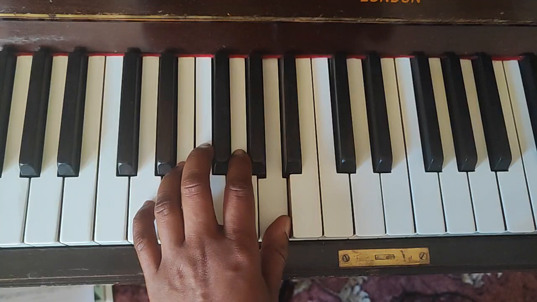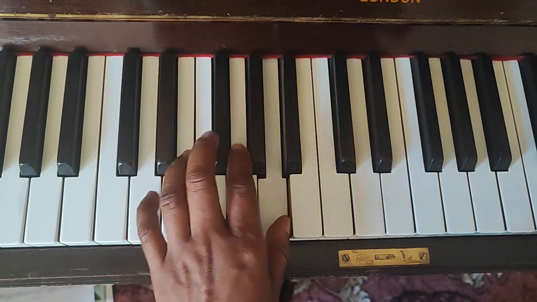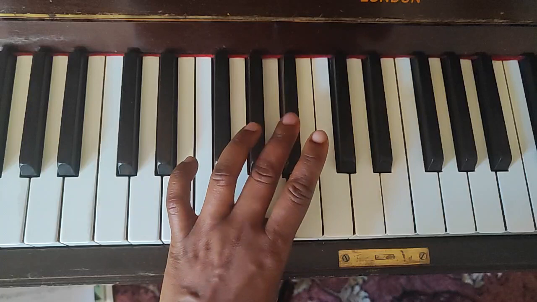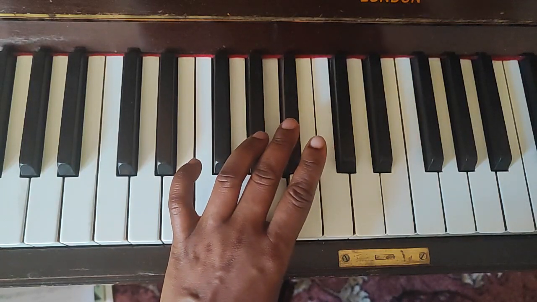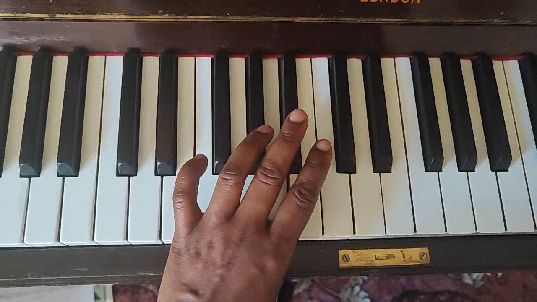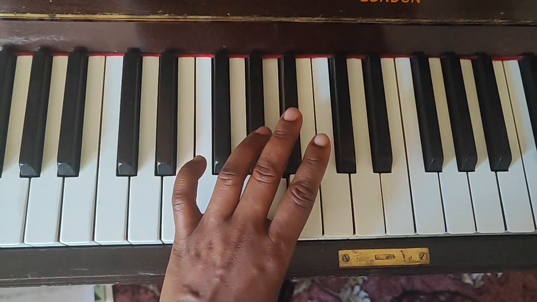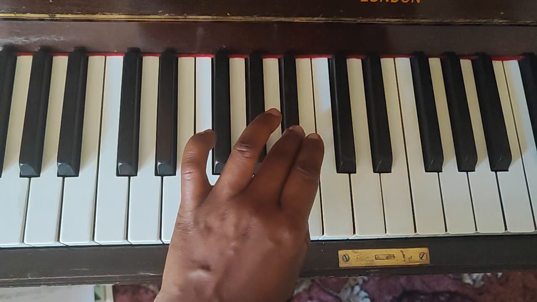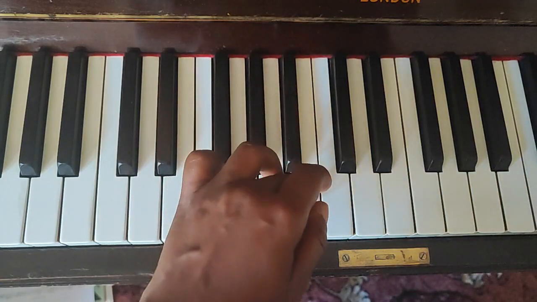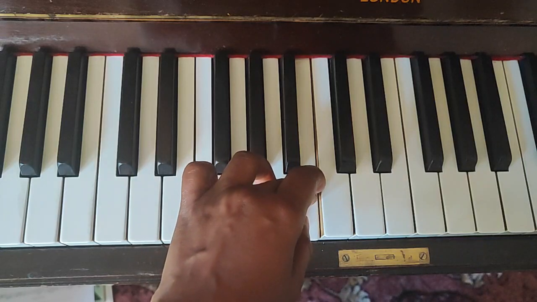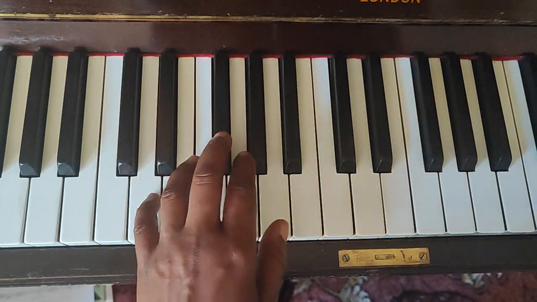Now, how do you raise the 6th, do you think? We know that the key signature is B flat, and B flat is the 6th note in the scale, but the 6th has to be raised. So instead of playing the B flat, you have to raise it to play the B natural. I'll explain that again.